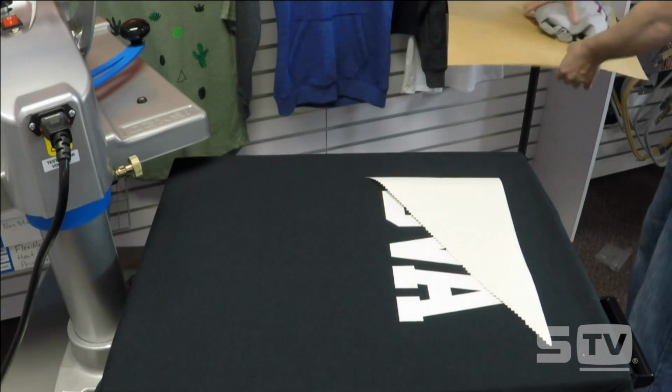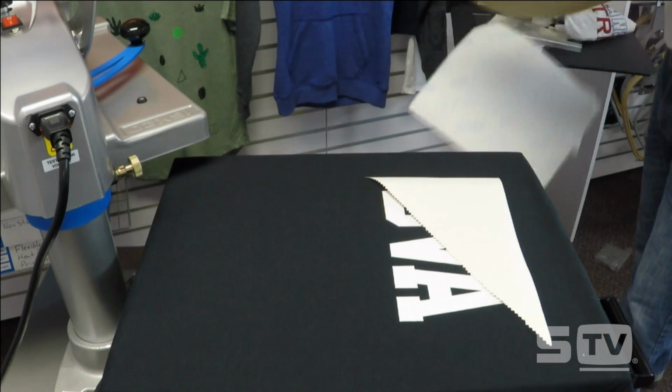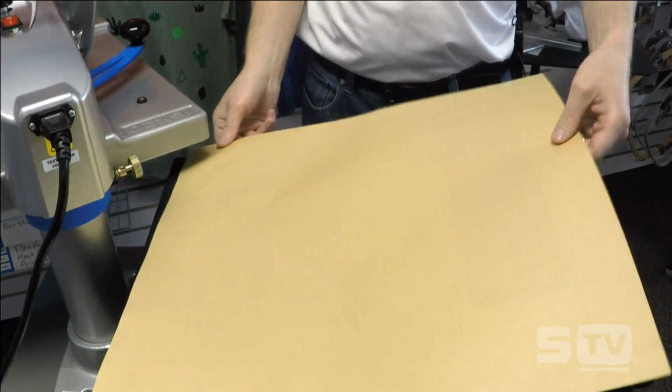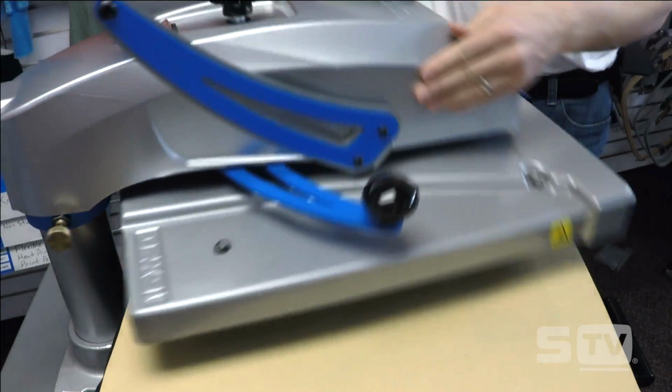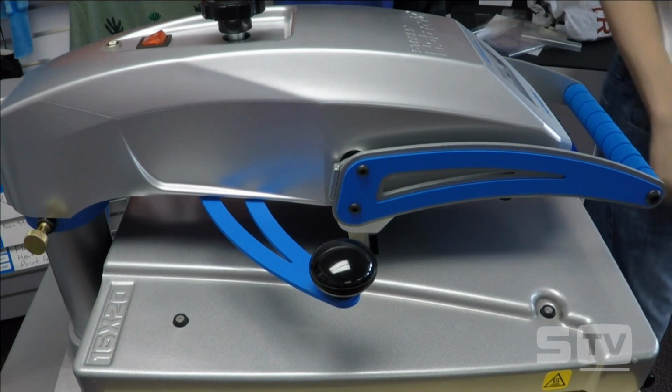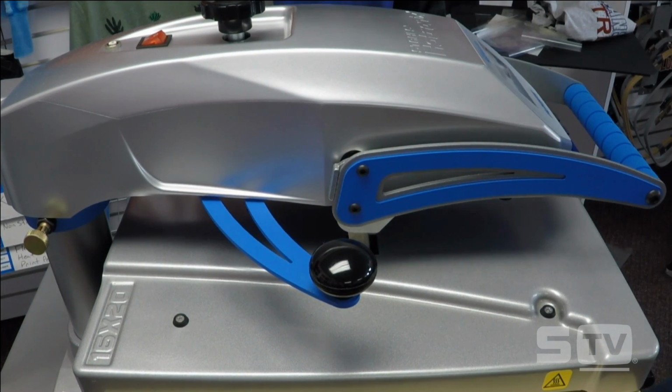And then I'm going to cover the whole thing with a cover sheet, in this case, since the glitter is exposed directly to the heater. And then I will run the sublimation application, which in this case is 375 degrees for 35 seconds.